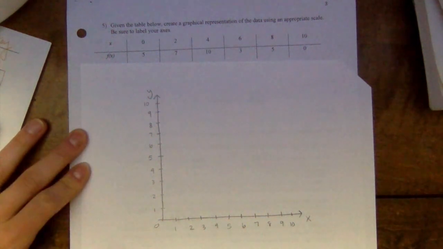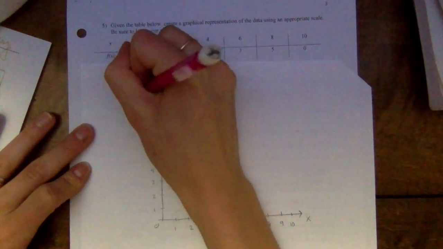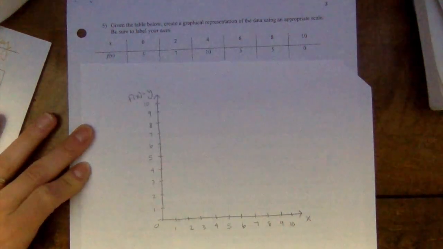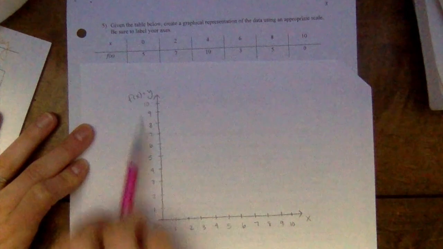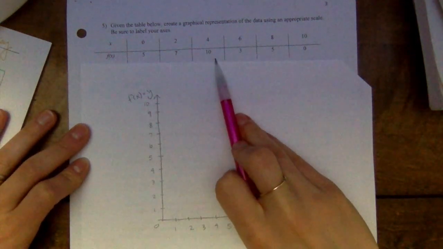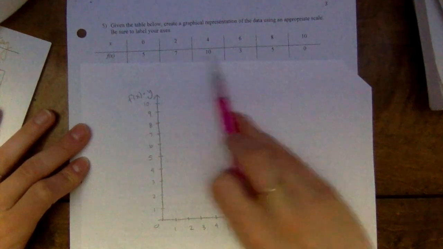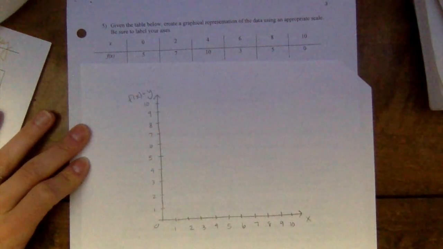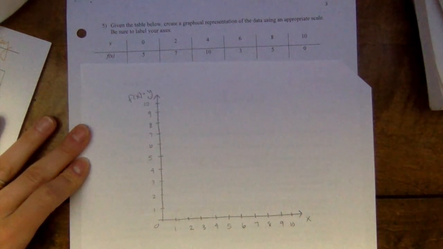On my y-axis, or my f of x axis, I also went up to 10, again for the same reasons. 10 was the largest y value, the largest function value, and they were all whole numbers, so I decided to go up by ones.